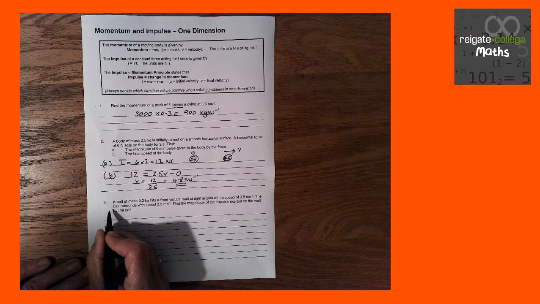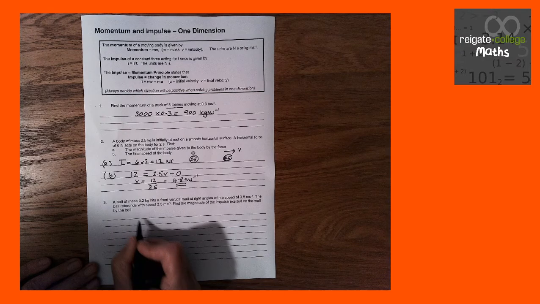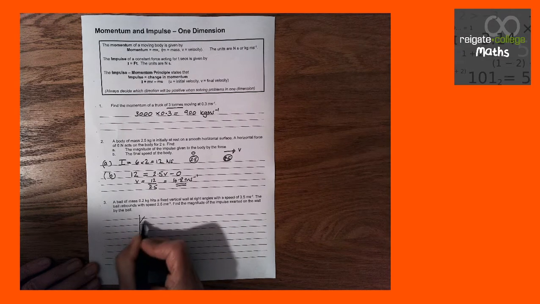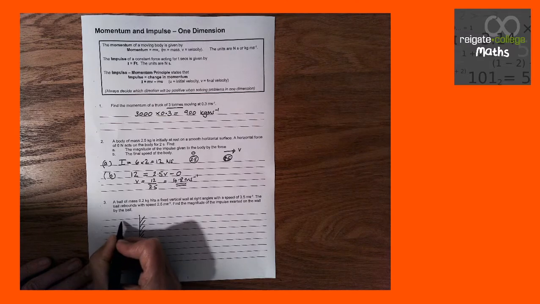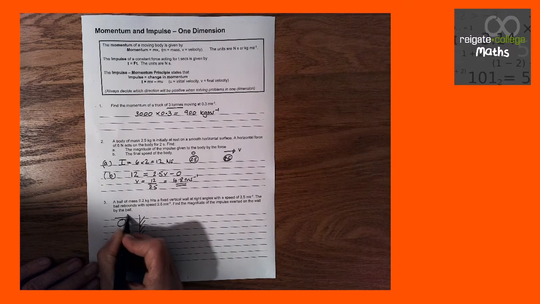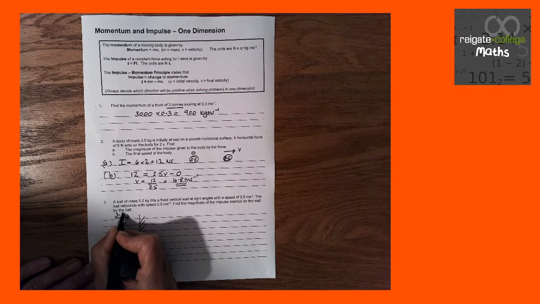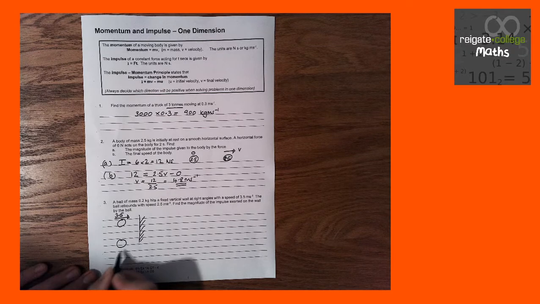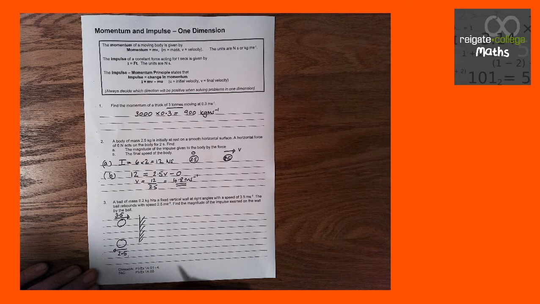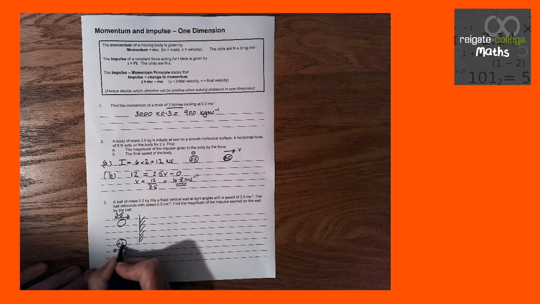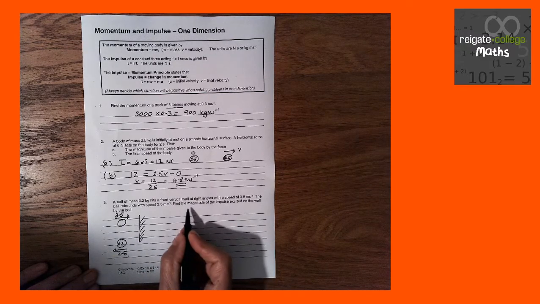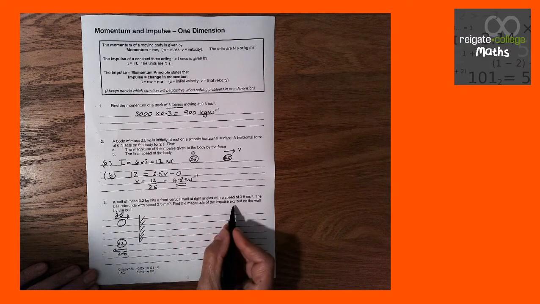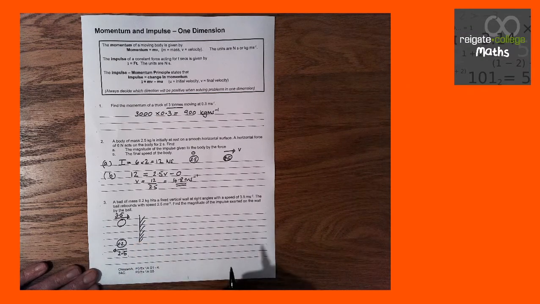Final question, we've got a ball hitting a wall. So we're drawing the wall. The ball approaches the wall with a speed of 3.5 and it rebounds with a speed of 2.5. The mass of the ball is 0.2 kilograms. Now the question is, find the impulse exerted on the wall by the ball.